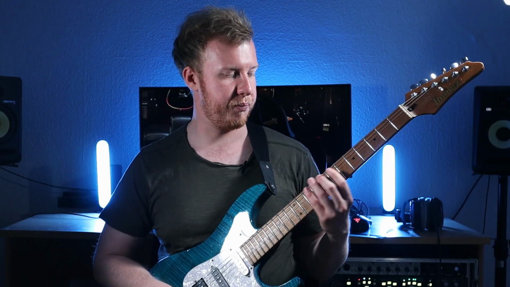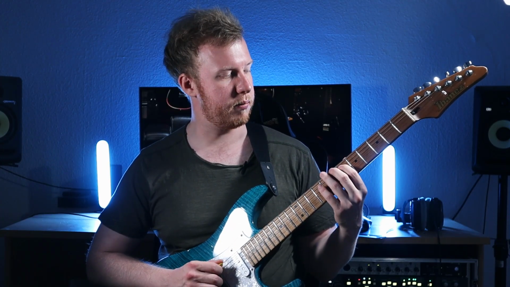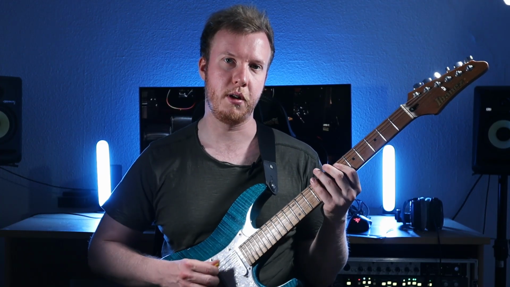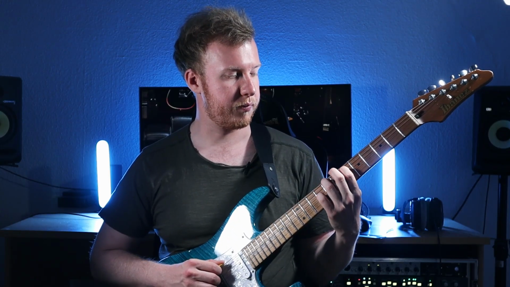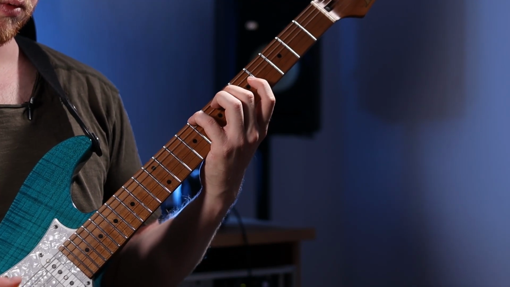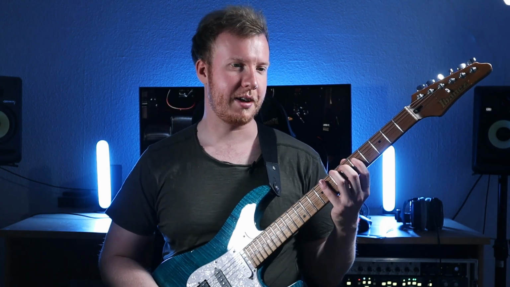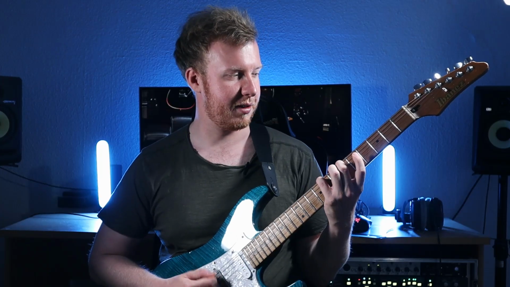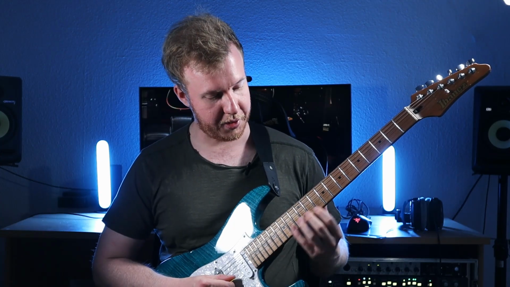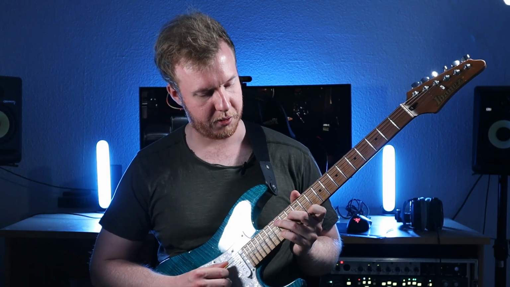For instance, if I put the ninth and the minor third, this dissonant interval, into the lower area and mix it with the root note, it already gets kind of messy and dirty right here. The dissonant intervals sound better the higher they are.